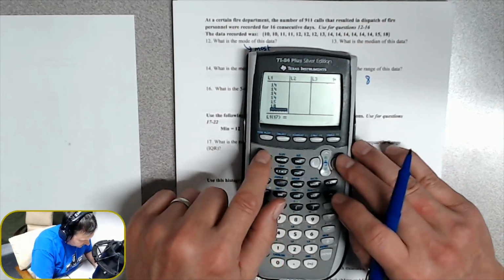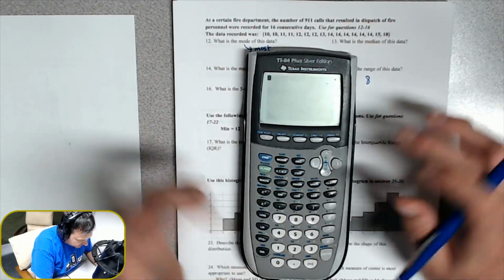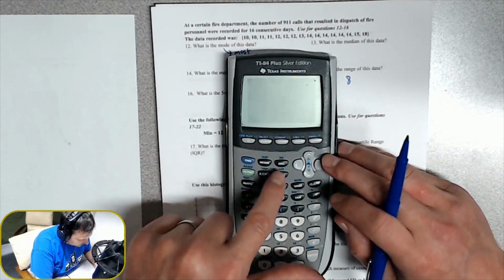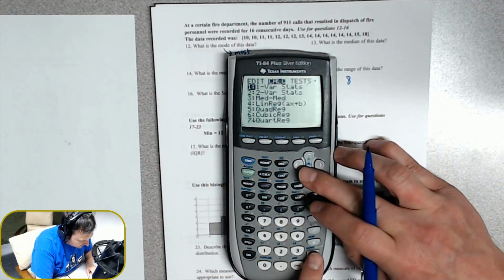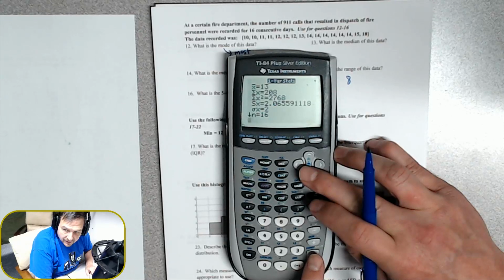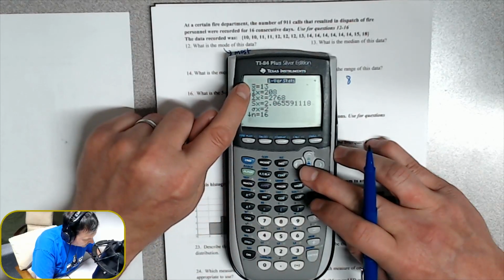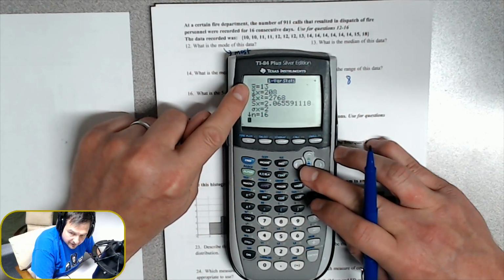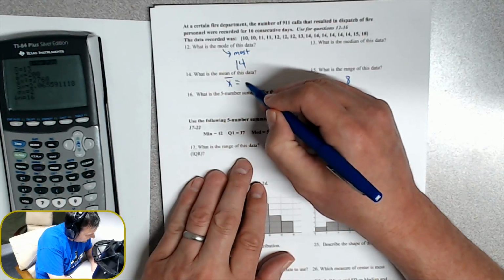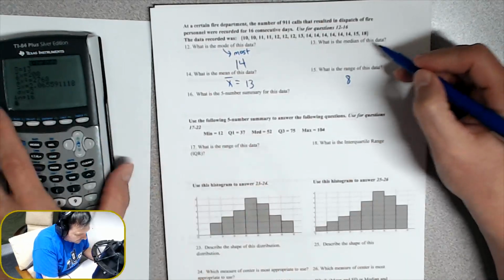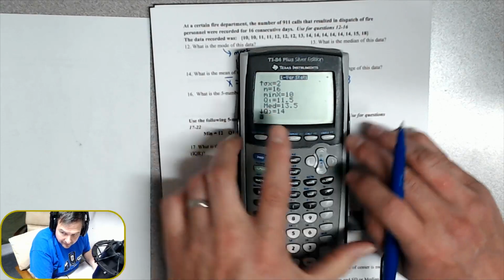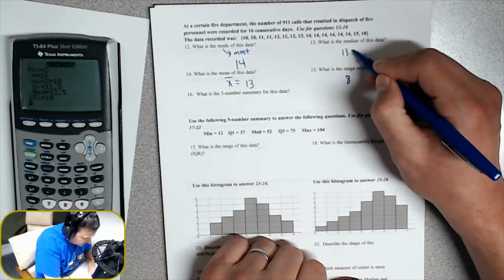Okay. Go back to the home screen. Let's clear all that old stuff out. Go back to the home screen. And then you go Stat, Calculate, one variable statistics. And let's look for that X bar. See that very first one? Remember, that's the symbol for mean, X bar. The mean is 13. The median should say median here, MED, median 13.5.